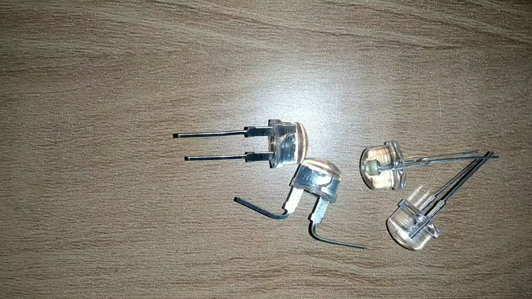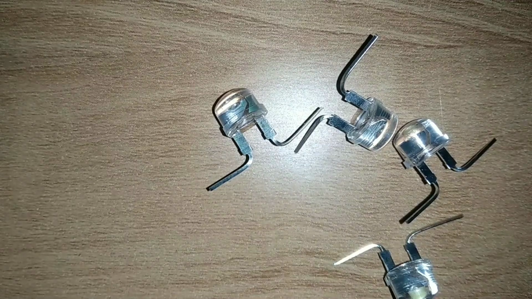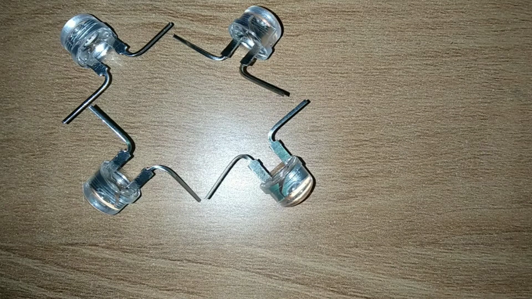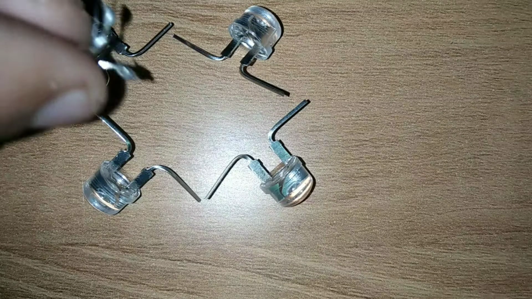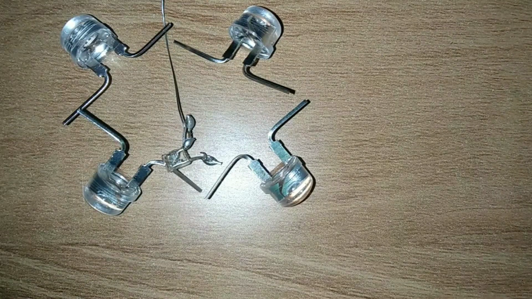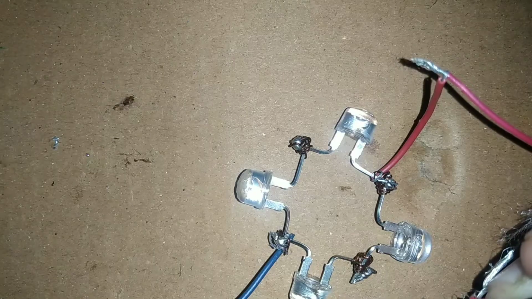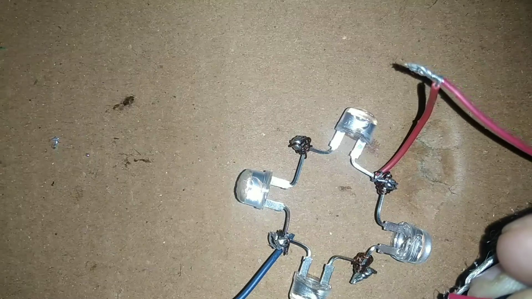Now you have to bend the light in this shape, and you have to do this with all of the lights, leaving the 5th blue light. Now you have to arrange the lights in this manner and then solder them with the help of a soldering iron, whereas you have to place the blue light in between them. Now I have soldered all 4 lights. The red wire shows the positive and the blue wire is the negative terminal.